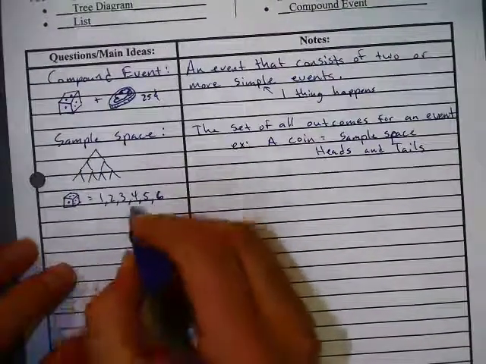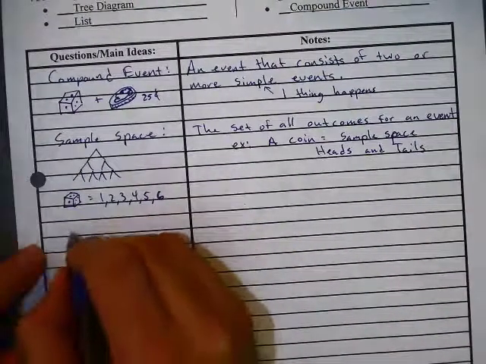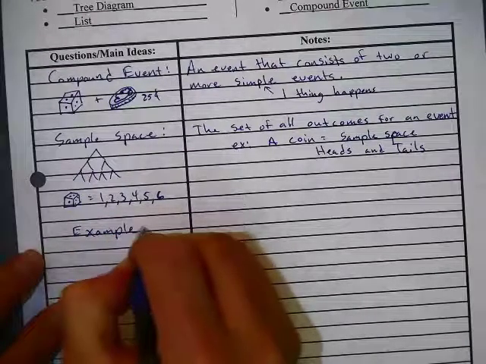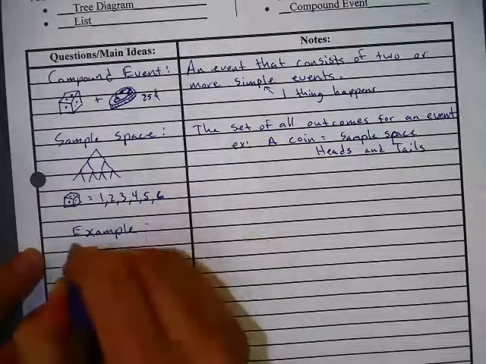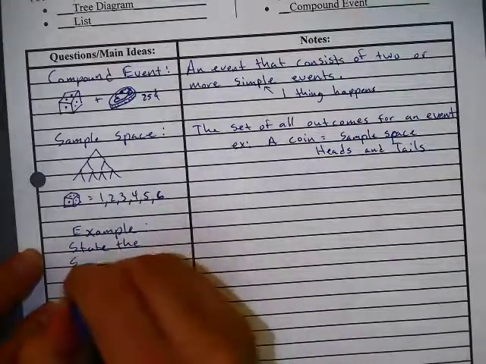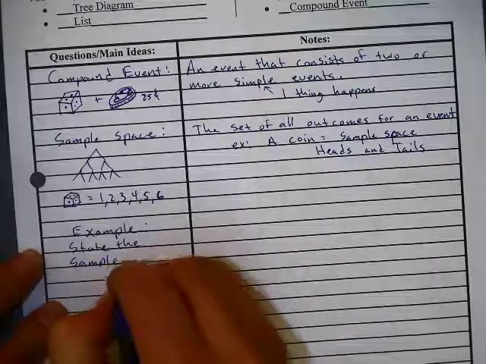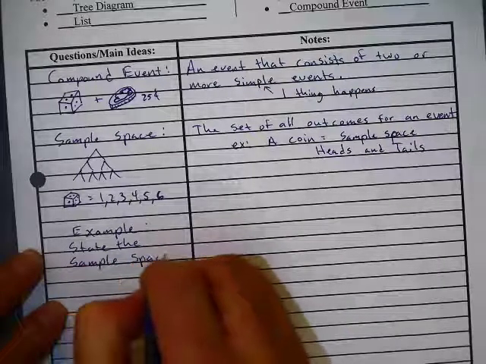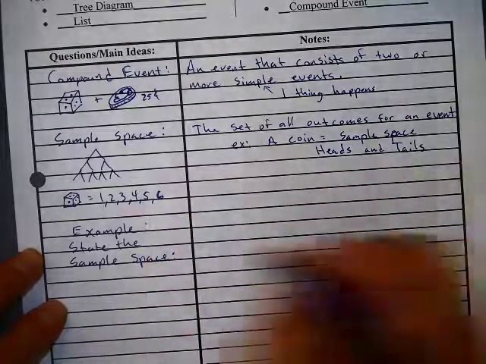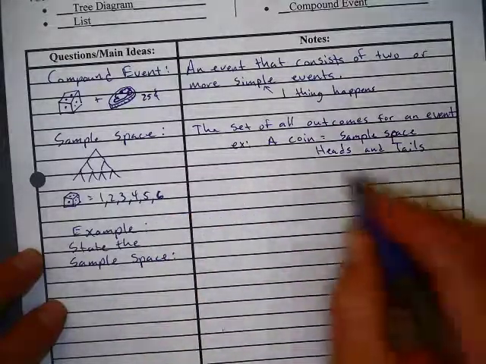Let's do more examples. Let's say, state the sample space. So here's an example question for you. State the sample space.